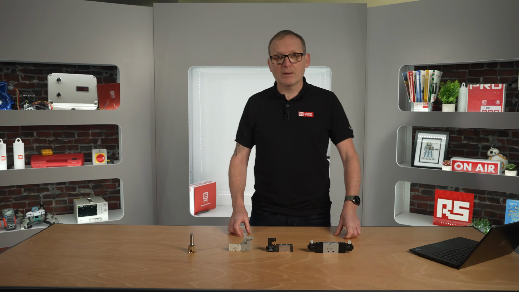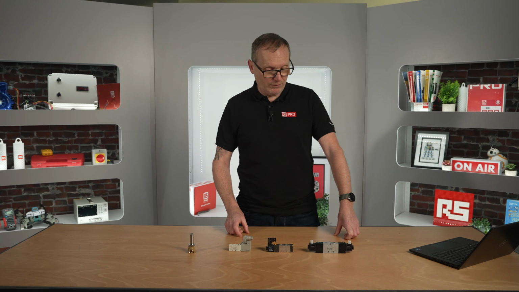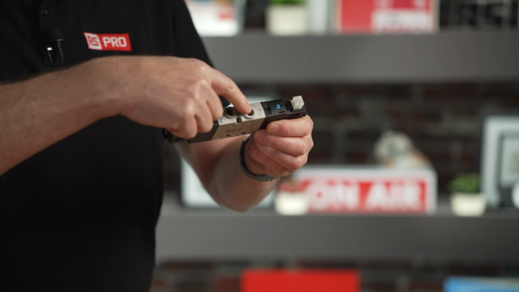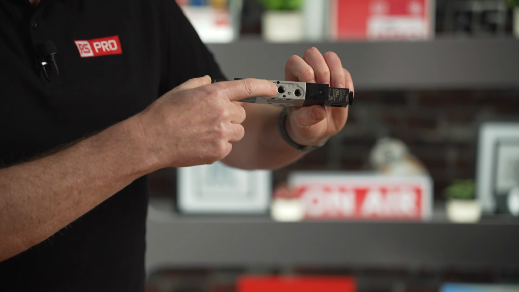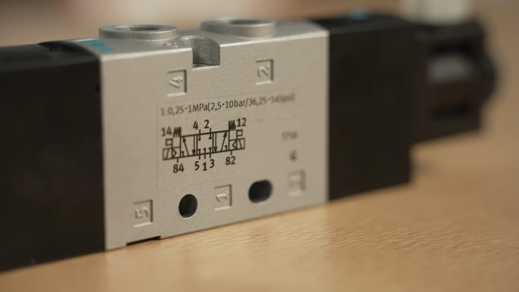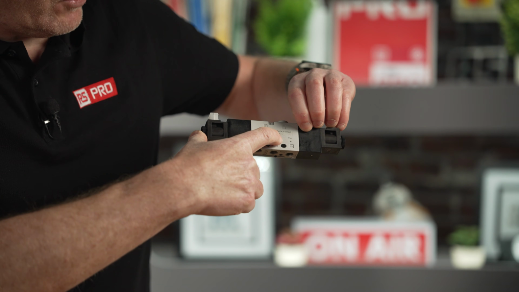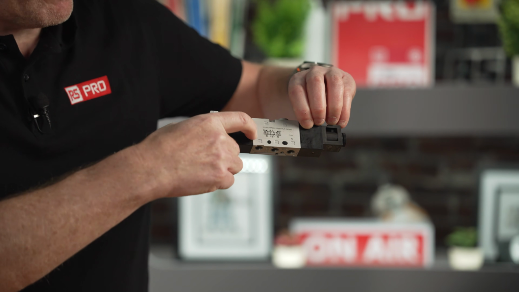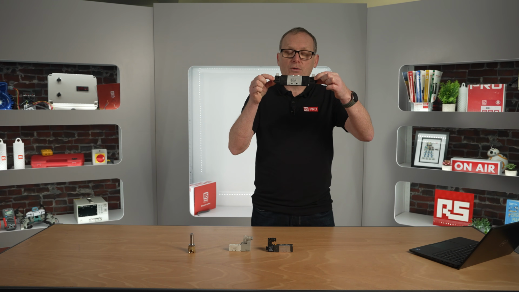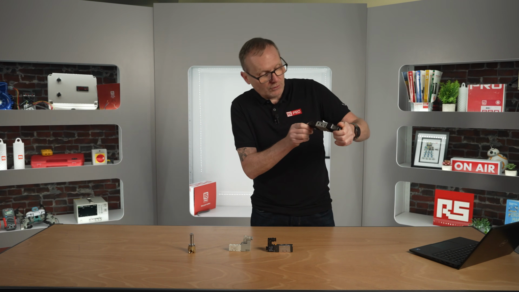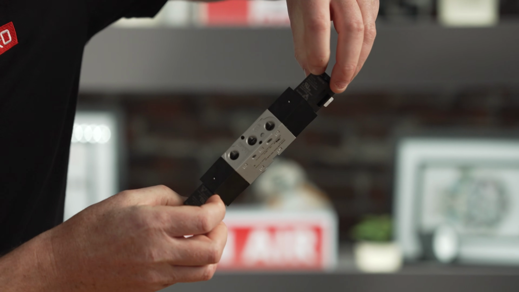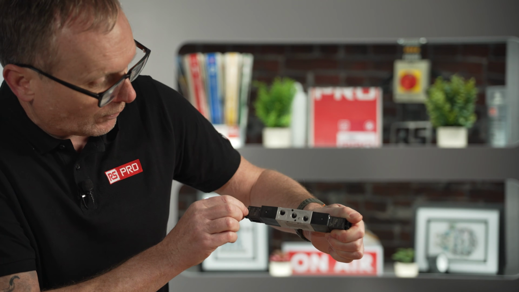The most important thing when identifying a valve is to identify the number of ports. So this one's got 1, 2, 3, 4, 5 ports, and if you look at the symbol on it, it's got 1, 2, 3 positions. So this is a 5-3 valve. It's operated at either end with solenoids. If you look at the solenoid itself, you can see the voltage of the coil. These are 24 volt DC coils.